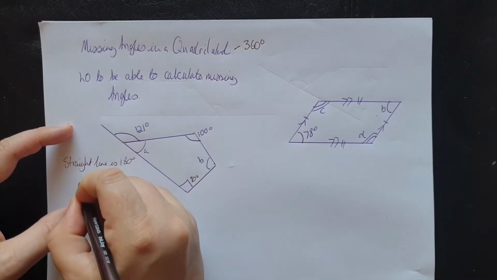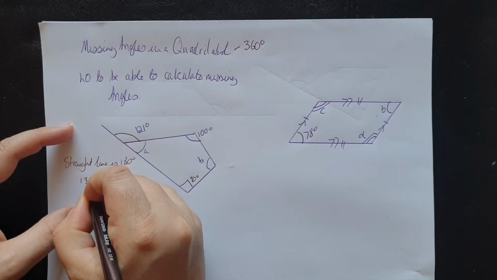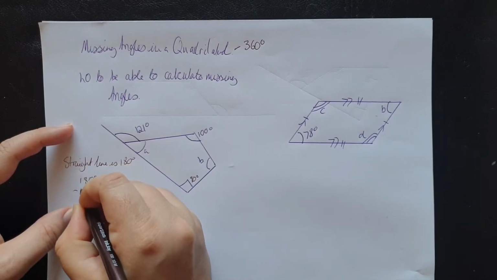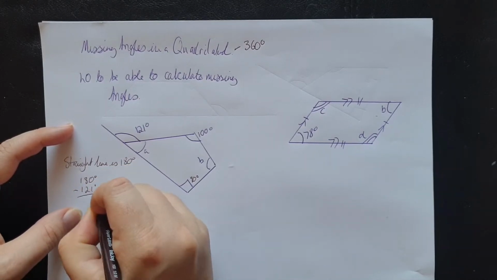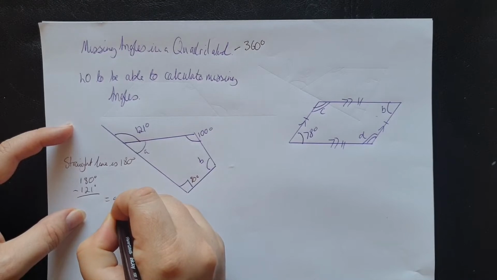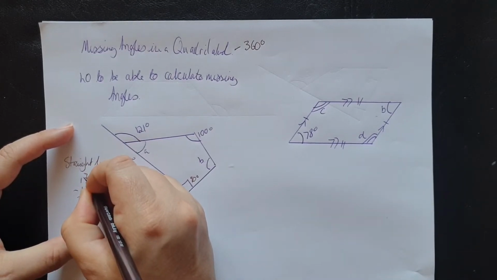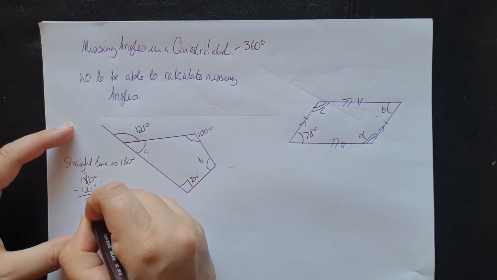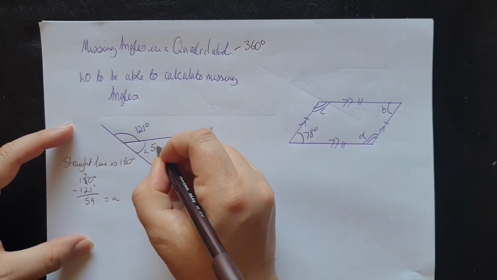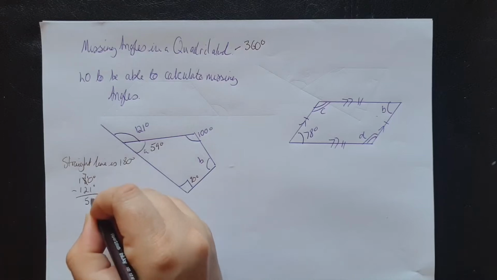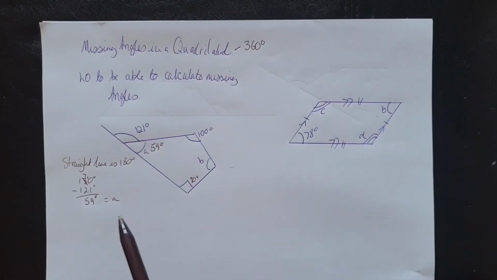Therefore, we can say that 180 degrees minus 121 will give us angle A, 59 degrees. So again, you're writing it on the diagram as well as showing your answer with your reasoning.